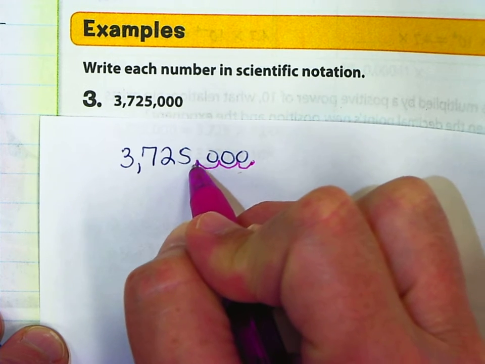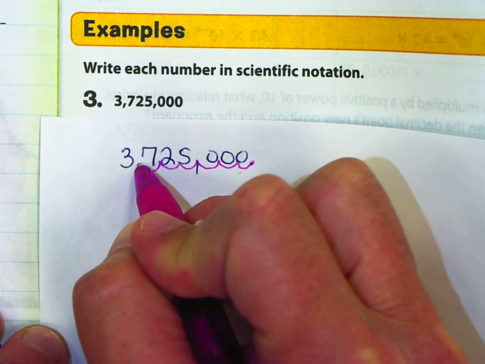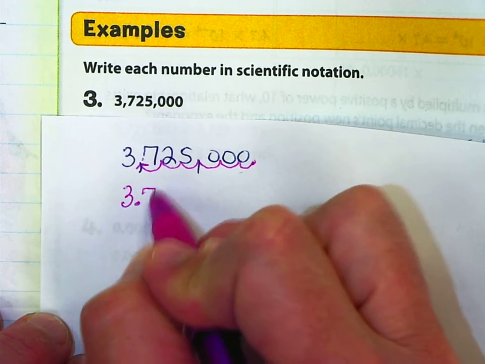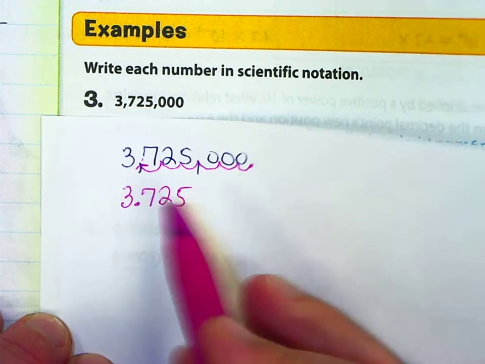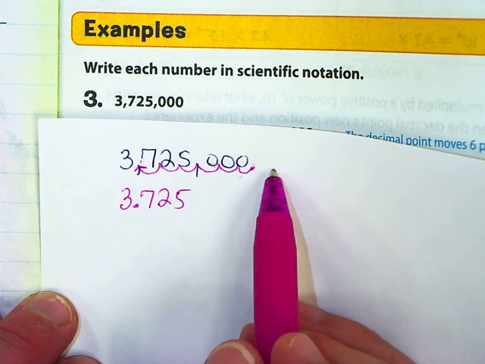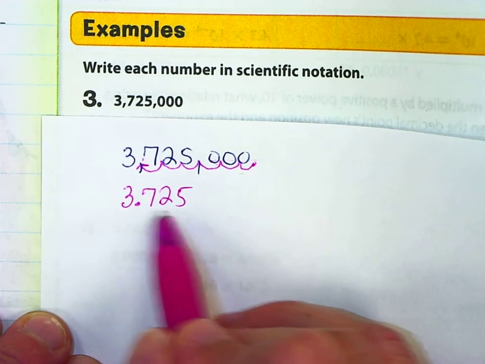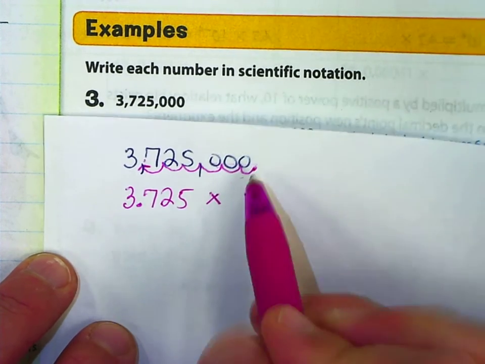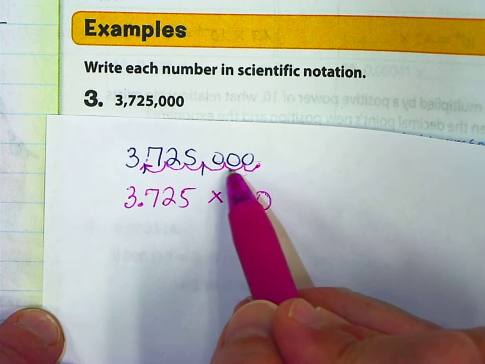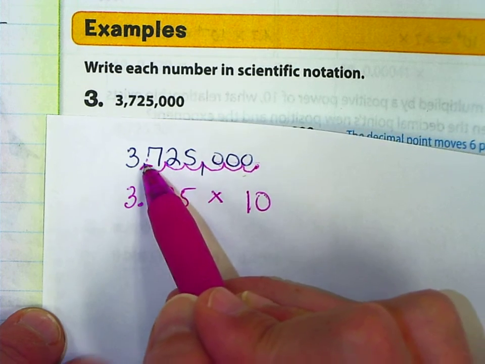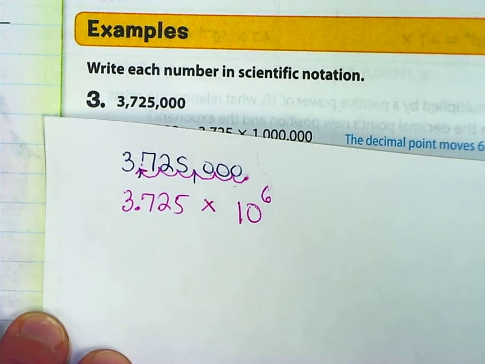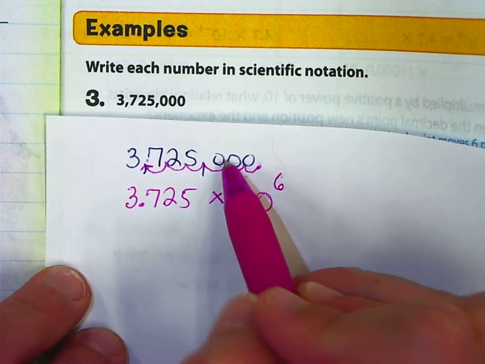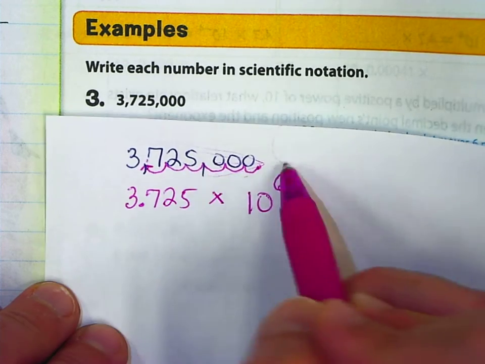1, 2, 3, 4, 5, 6. If I stop my decimal right there, my number will be 3.725. And now I can drop the zeros off, I don't need those, and now this number is between 1 and 10. So I'm going to write times 10 to the, okay, let me count one more time. We moved it 1, 2, 3, 4, 5, 6. So our exponent is 10 to the 6th. And it's a positive exponent because we started off with a whole number more than 1.